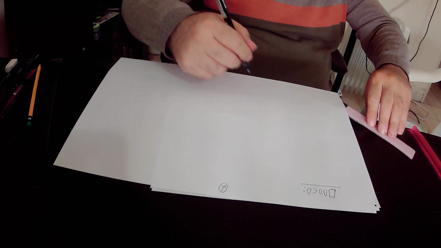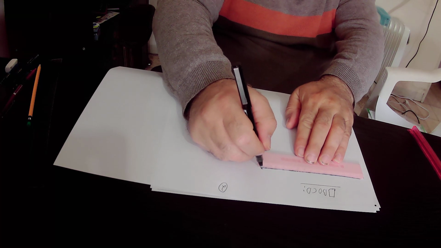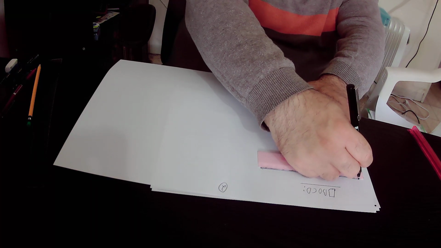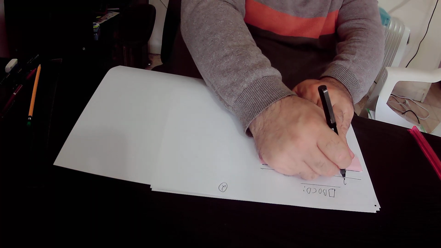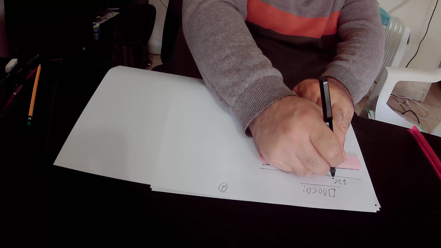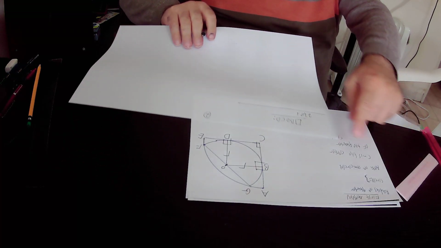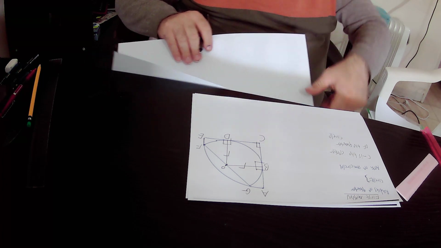The sum of three right angles is 90 times 3, that is 270 degrees, plus the fourth angle, angle BOD.